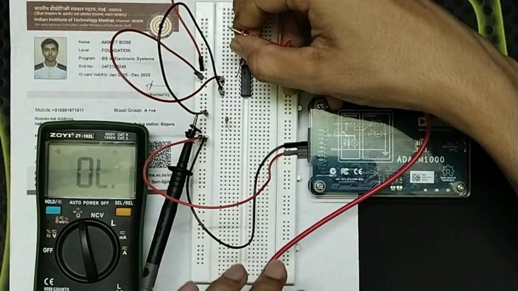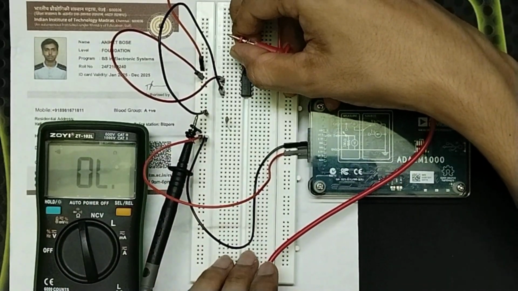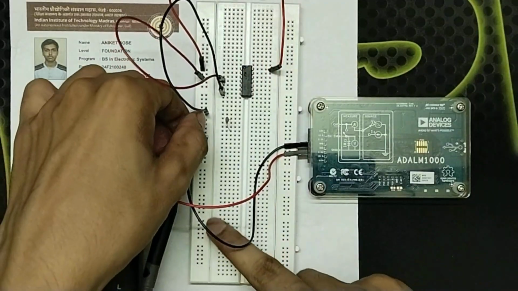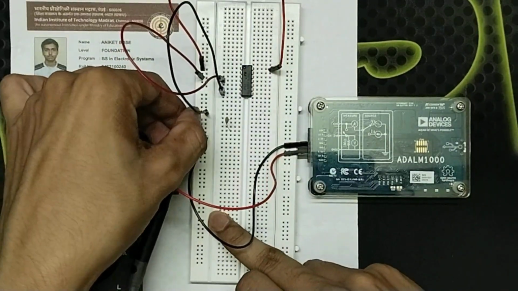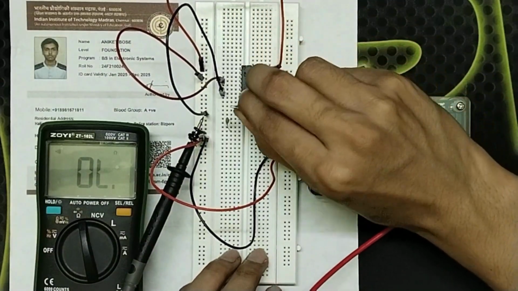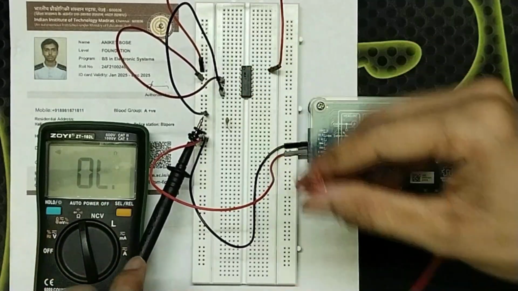Pin number 4 should also be connected to VCC. So 1, 2, 3, 4, and I touched it. So it is connected to VCC. Now let's move to the ground pin. This is the ground pin, pin number 7. Let's connect it, and the value changed, that means it is connected.